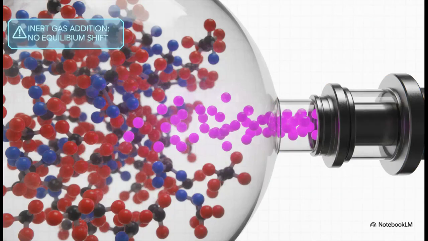But before we move on, I have to warn you about a classic trap that gets almost everyone: the inert gas trap. If you inject a totally unreactive, inert gas, like argon, into your container but keep the volume constant, the total pressure goes up, right? But here's the catch. The partial pressures of the actual combatant gases haven't changed at all. So the equilibrium doesn't shift. K is completely unaffected. Don't fall for it.